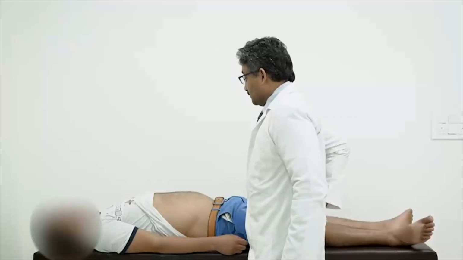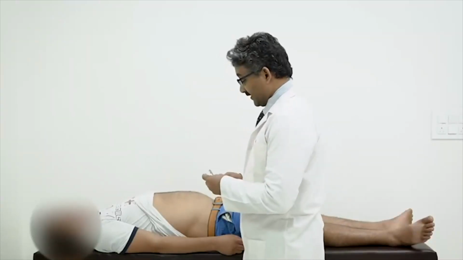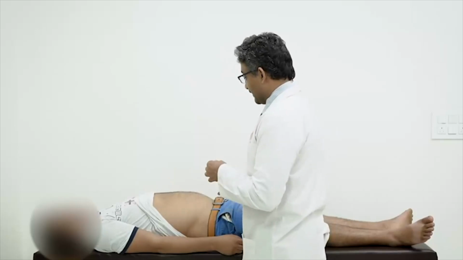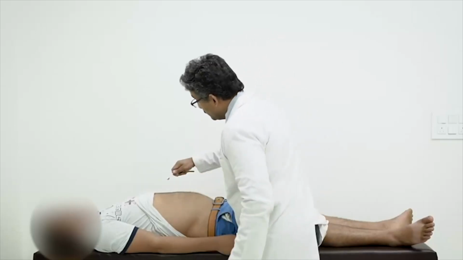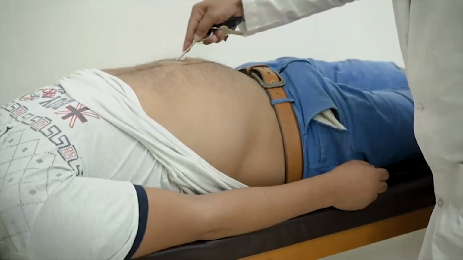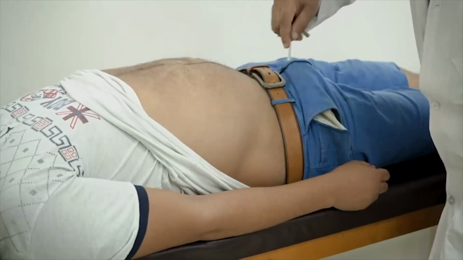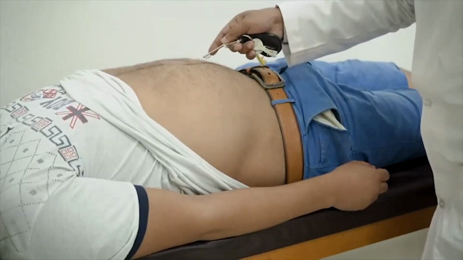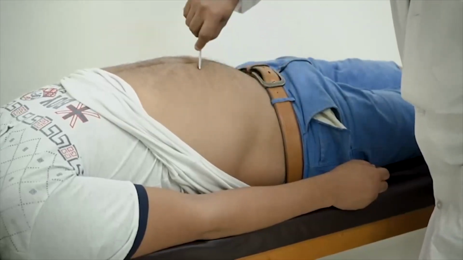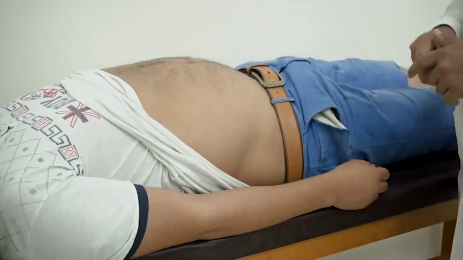Then you give the stroke from lateral to medial and look for the contraction of the abdominal muscles. Contracted on that side, contracted here, see it contracted: T8, T10, T12.